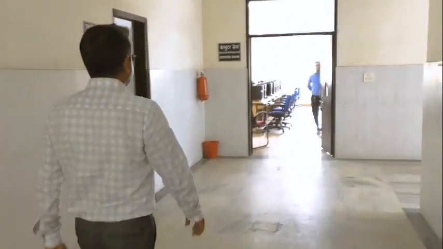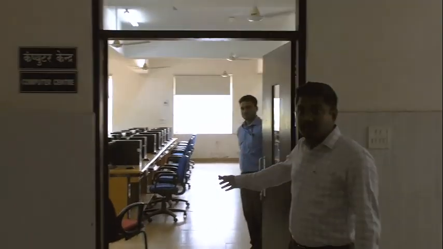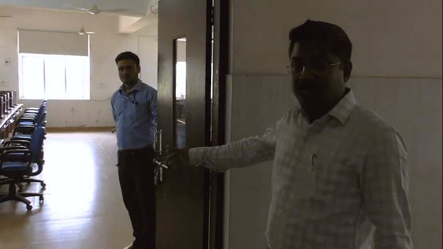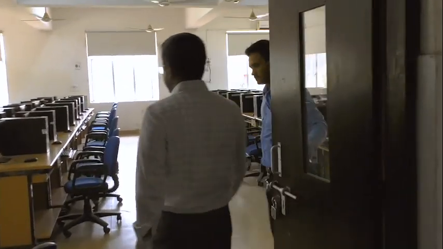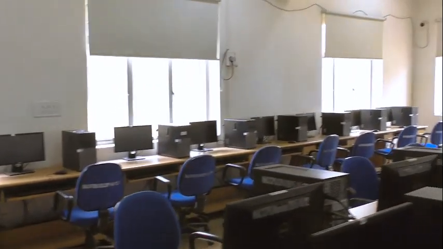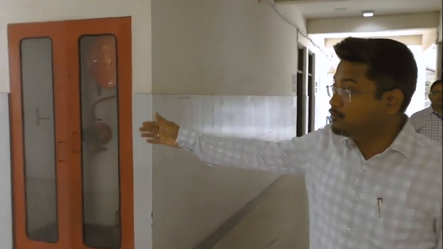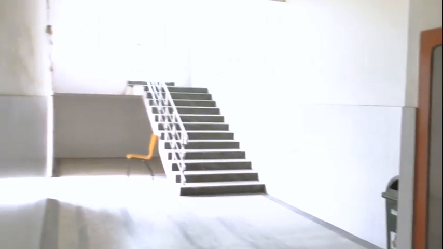Now we are going towards the computer center. This is the computer center of the academic building. It is a 50 capacity lab, equipped with high-end machines and internet connectivity. This is one way of moving towards the remaining floors of the campus.